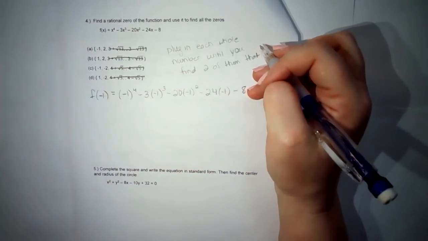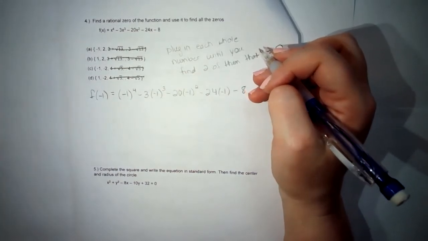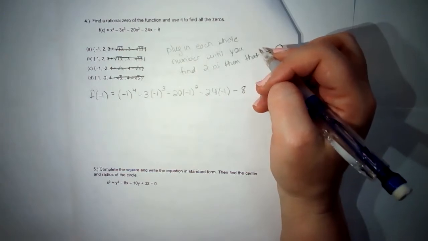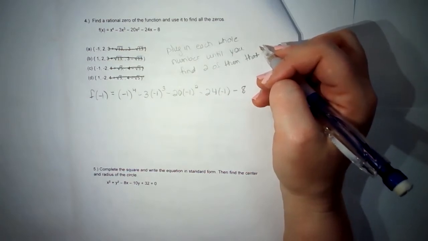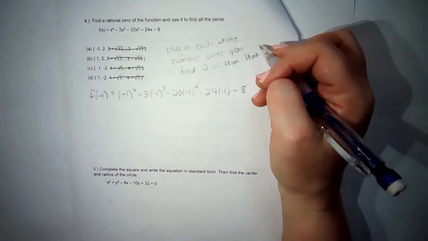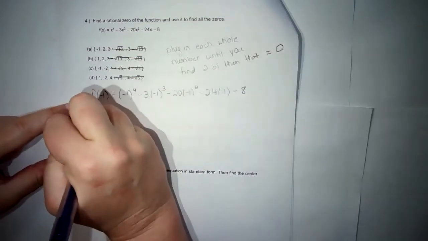Now, why am I doing that? What is that telling me? Remember, we're finding the zeros, the answers to this poly. And one of the characteristics of a 0 or an answer is that when you plug it in and evaluate it, you come up with 0. So we're going to know if it's the right answer if we come up with a 0. So we're just using that little fact to do that. Okay, let's see what happens here.